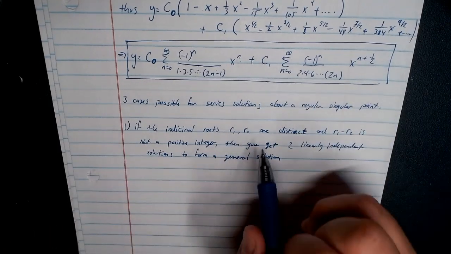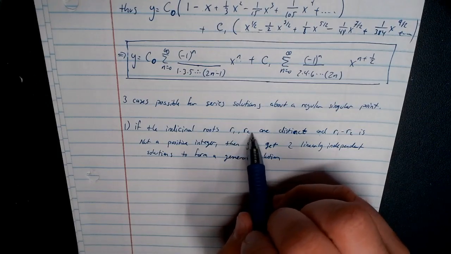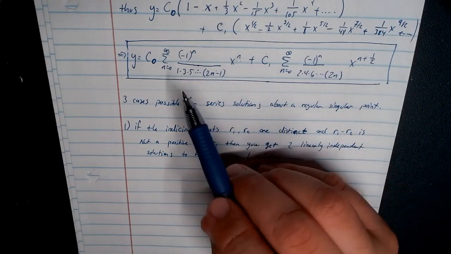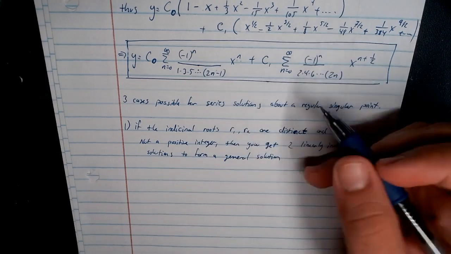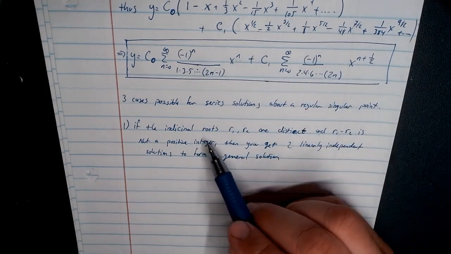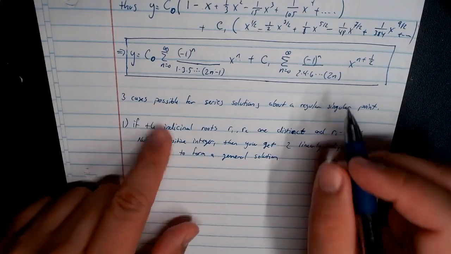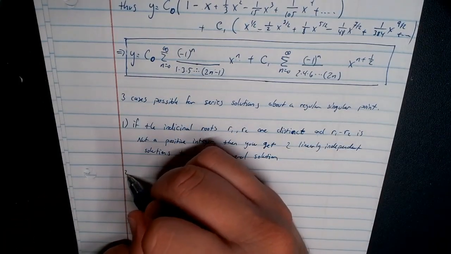So in the example that we just saw here, our results were distinct, and when you subtracted them, 0 minus a half or a half minus 0, whichever way you wanted to go, you did not get an integer. Okay, so that was case number 1. What about case number 2?